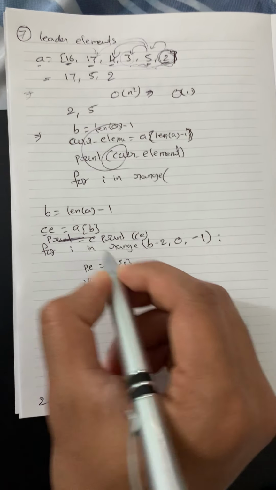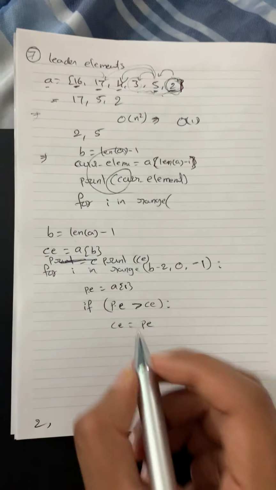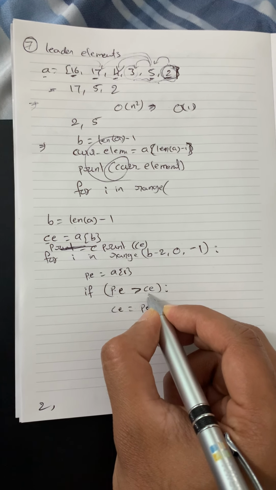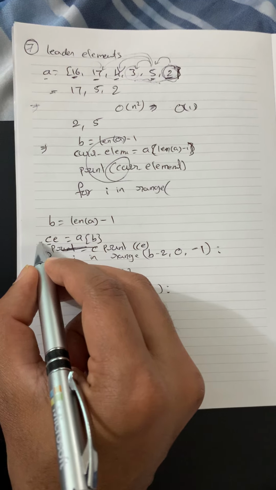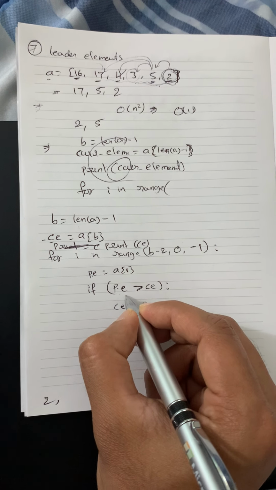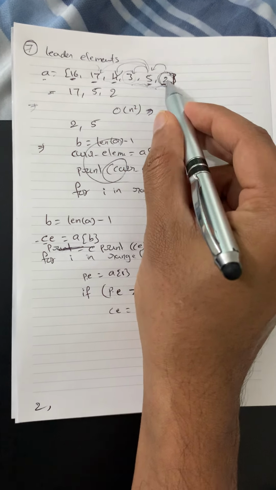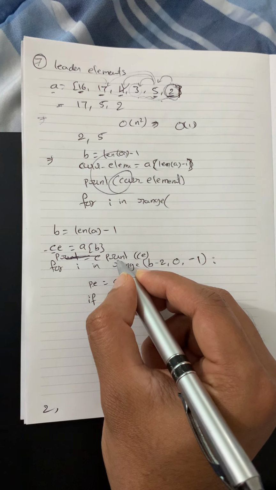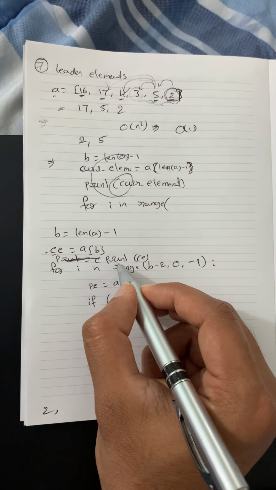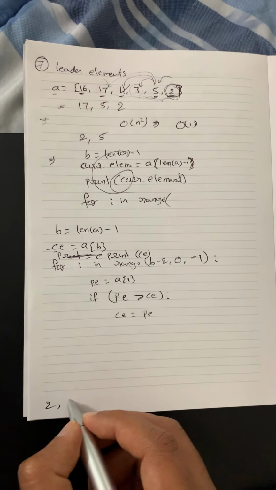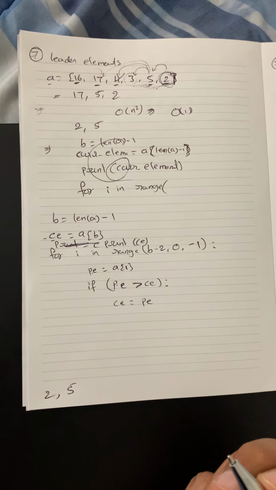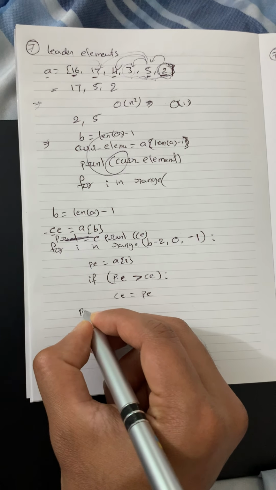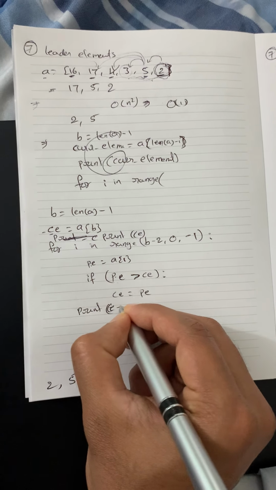Now previous element equal to a of I. So if the previous element is greater than the current element, which is number 2, I'll be changing the current element equal to the previous element, and then I'm printing number 5. So we'll be printing 5 as well.